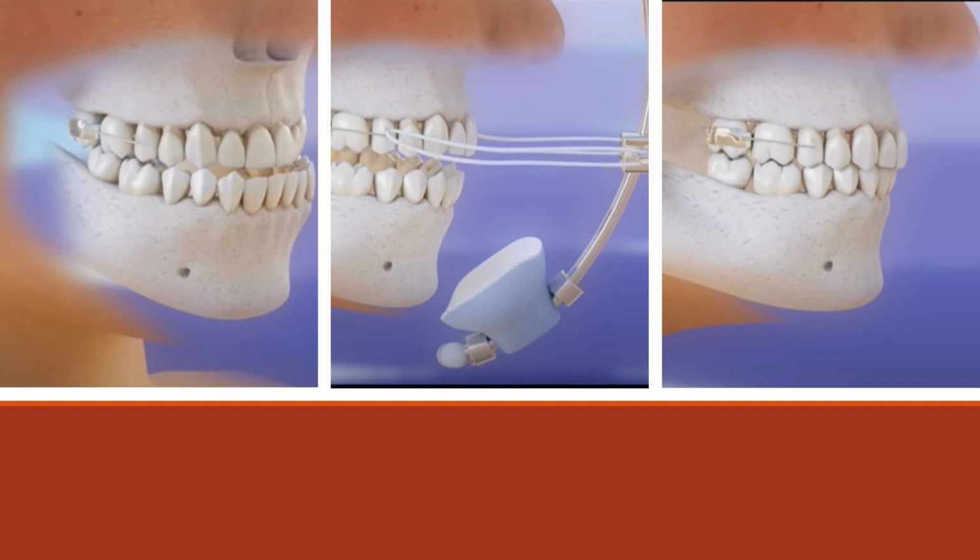The Delaire face mask is composed of an external appliance and an intrabuccal device. There are several types of orthopedic mask. The most classical type has a forehead support connected to a chin cup by metal rods.